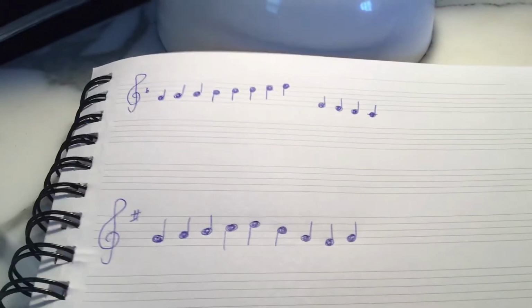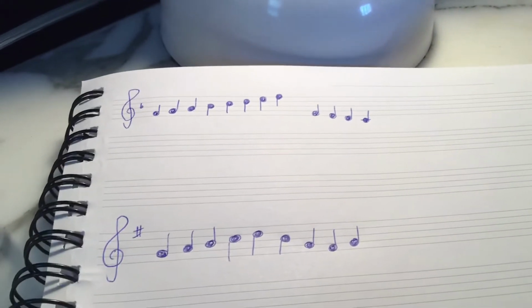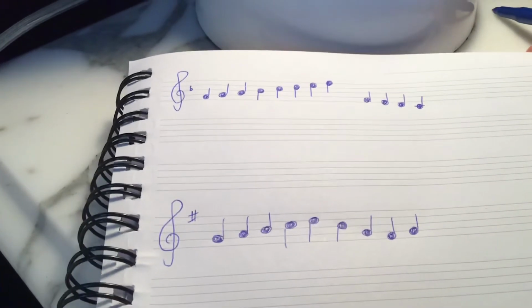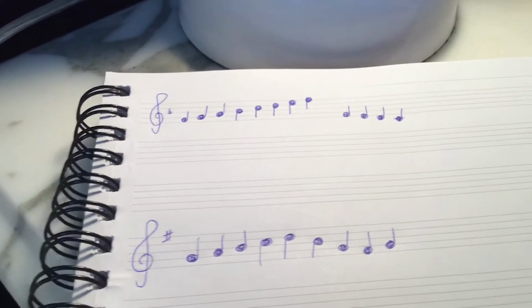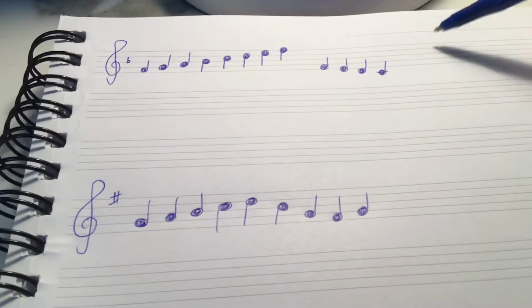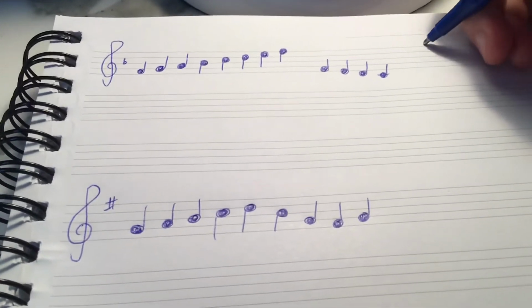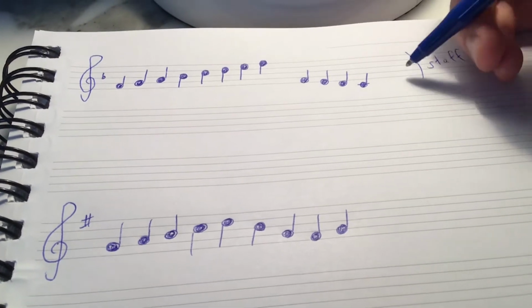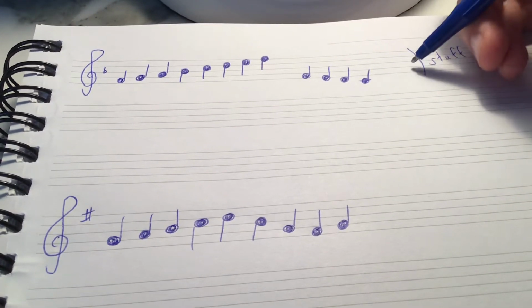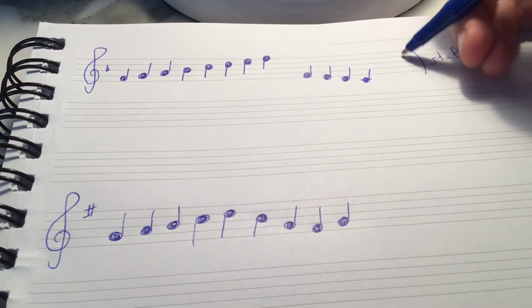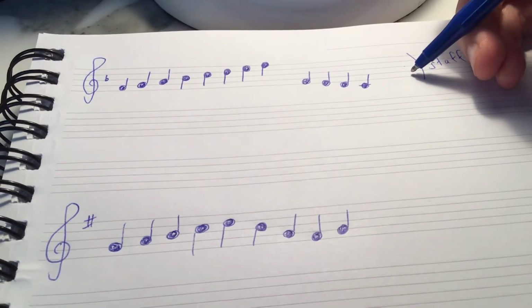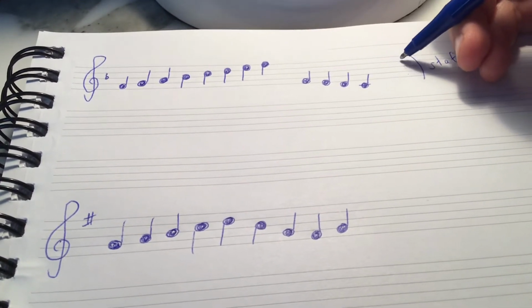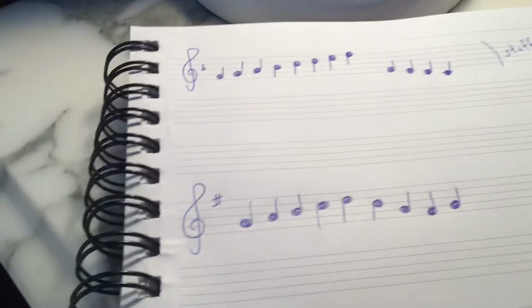Okay, so right here we have notes written on a staff, and we're going to figure out what these notes are using solfege. So a staff is this group of lines right here. Staff. We have 5 lines, 1, 2, 3, 4, 5, and 4 spaces, 1, 2, 3, 4, and the notes either fall on a line or a space.